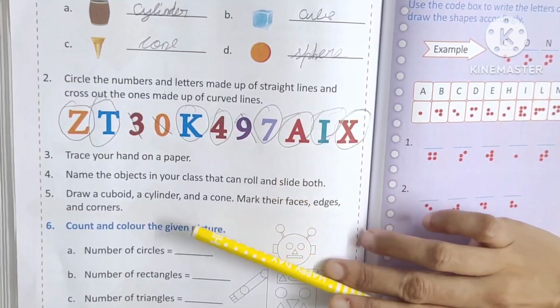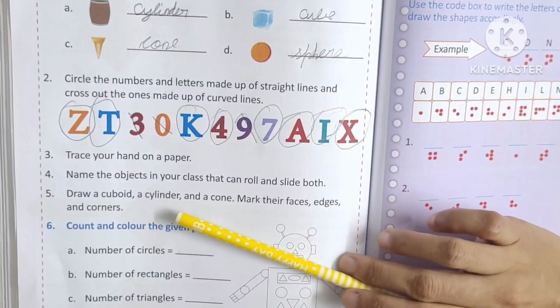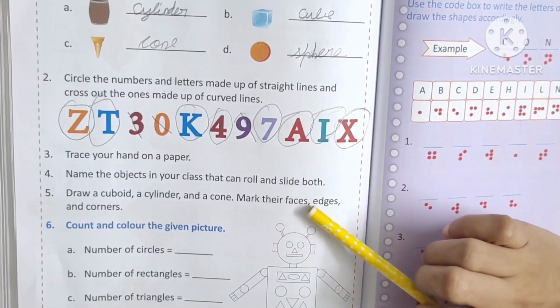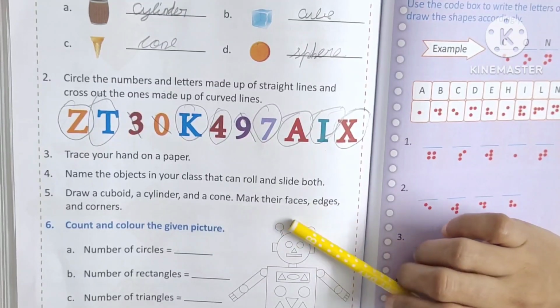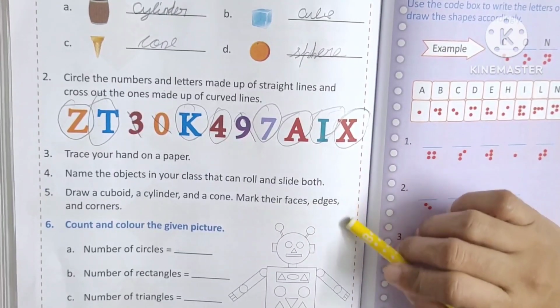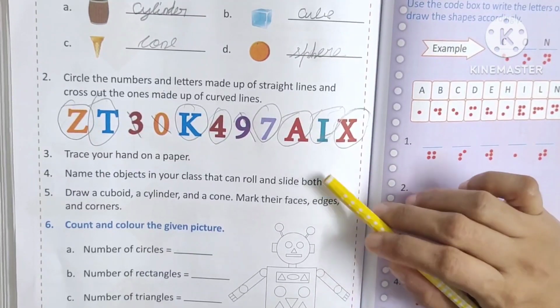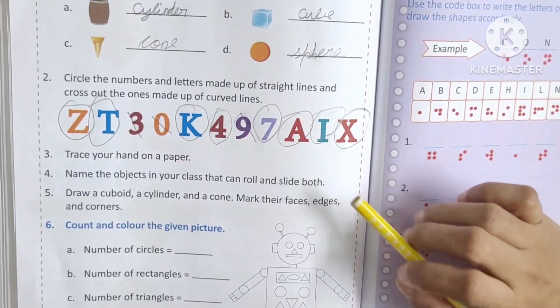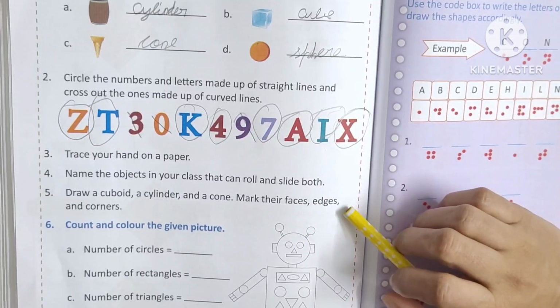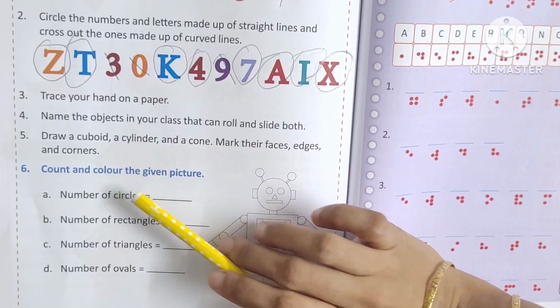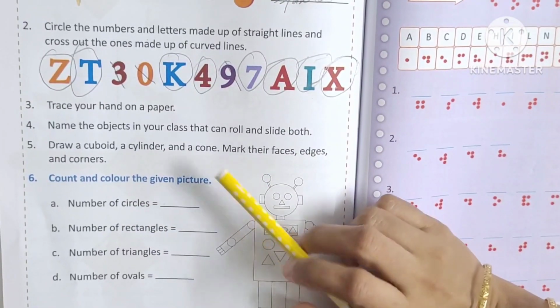Next, draw a cuboid, a cylinder and a cone. Mark their faces, edges and corners. Okay, we have to draw the cuboid, cylinder and cone. Then we have to mark where the face, edge and corner are. Understood? Next, count and color the given picture.